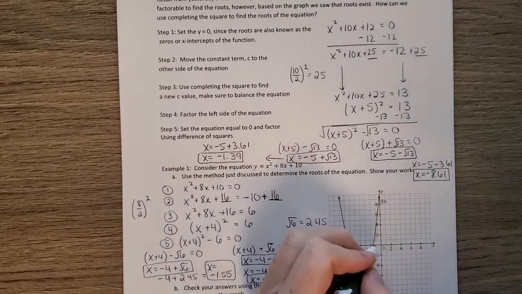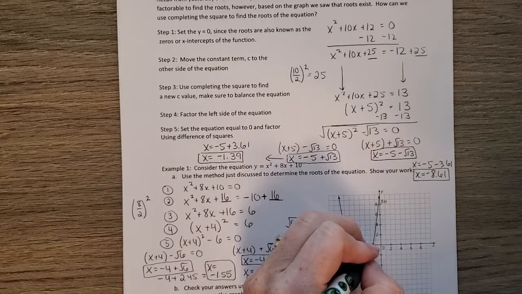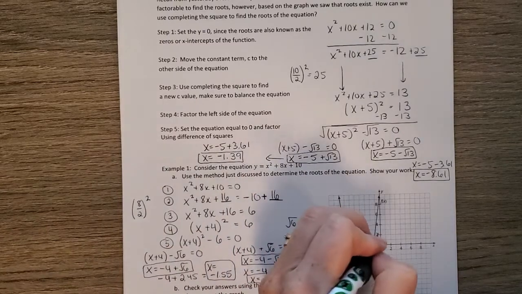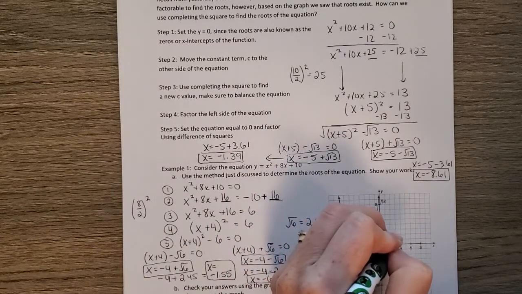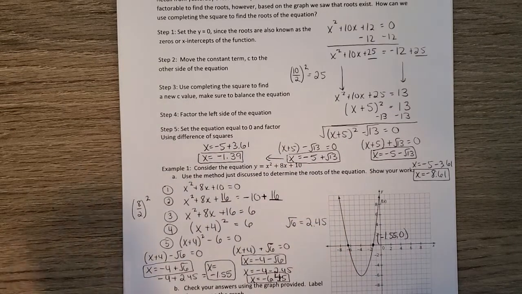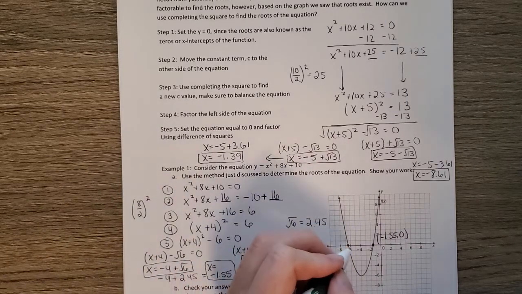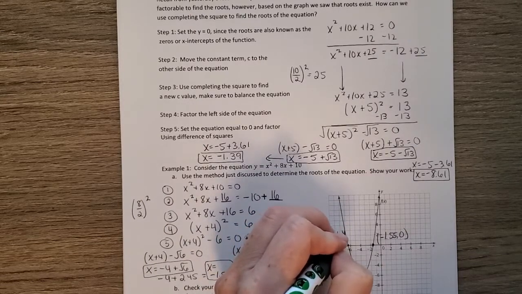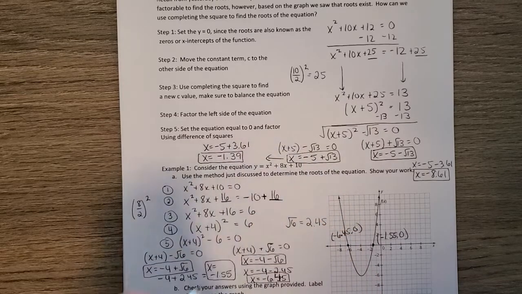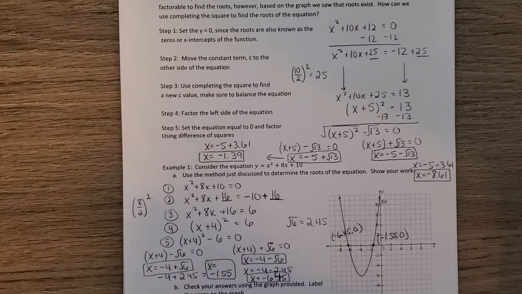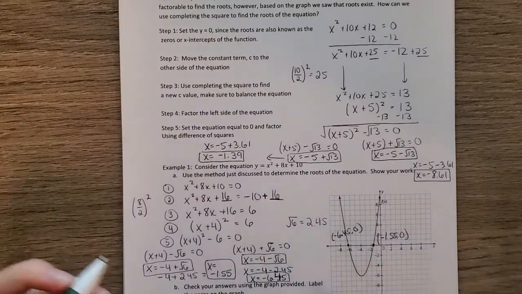So negative 1.55, if you look on the graph as to where it crosses, just between the negative 1 and the negative 2. And it says to label it, so that point would be negative 1.55, comma 0. It's the 0 of the graph. And the second answer is negative 6.45, so right around 6.5, which it is. So that point is negative 6.45, comma 0. Those are the zeros of the graph, which are also known as the solutions, which are also known as the roots or the x-intercepts. So lots of terms. So we checked our answers.